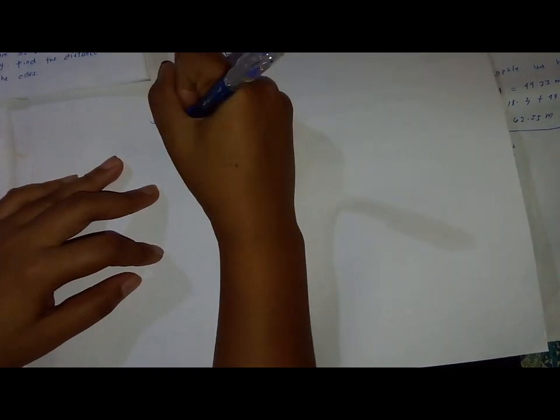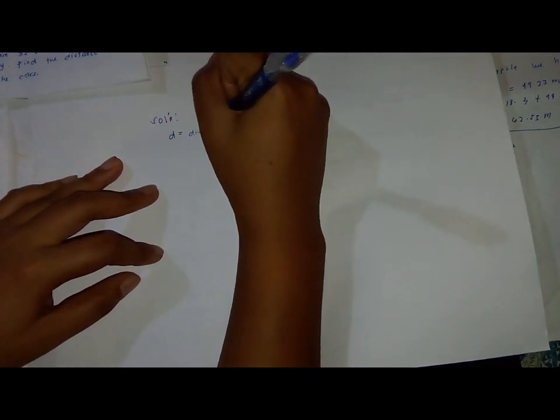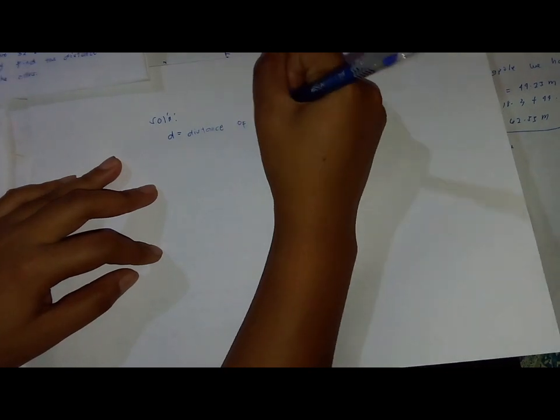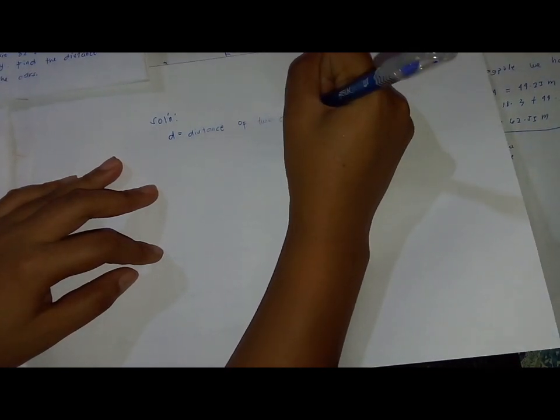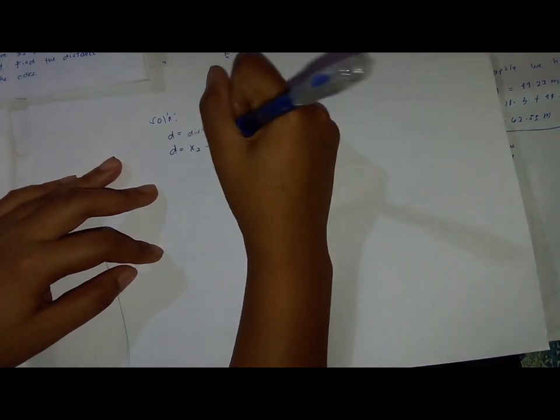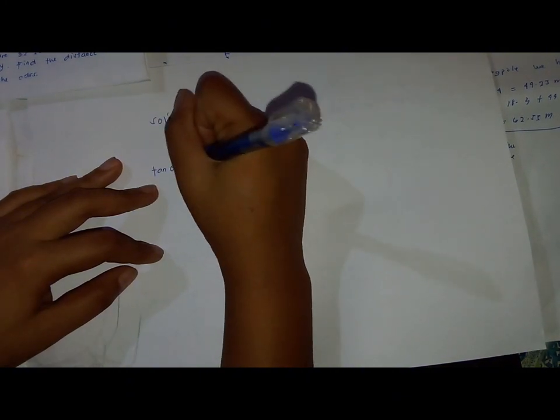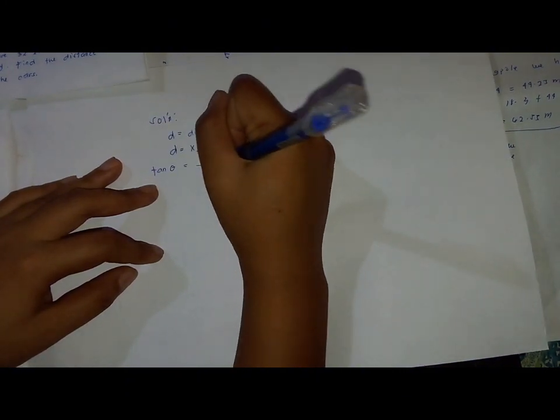So we have the distance of two cars, D equals x sub 2 minus x sub 1. Tan theta equals 100 over x sub 2.